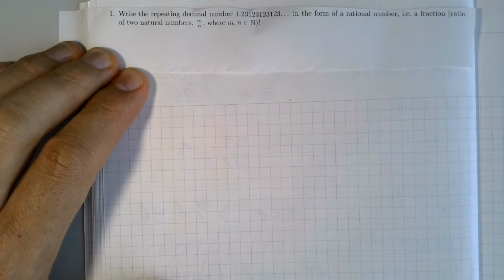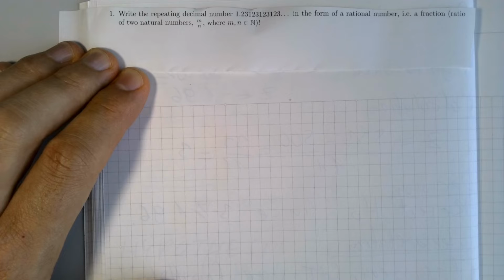Problem 1. It says write the repeating decimal number 1.23123123123 in the form of a rational number. Okay, so we know that if it's a periodic decimal number, then it's actually a rational number as well.